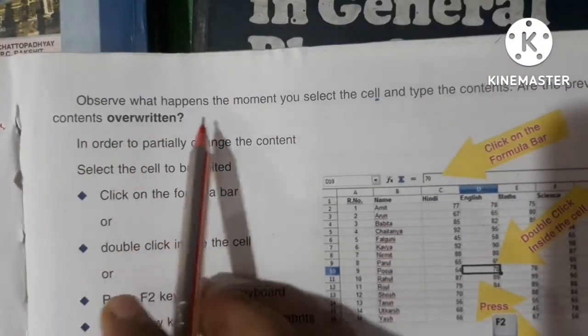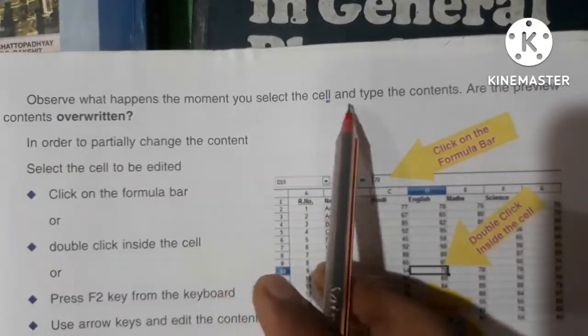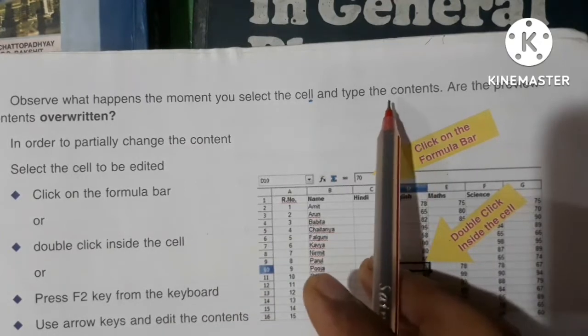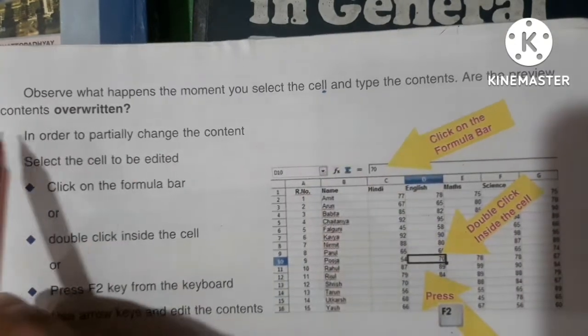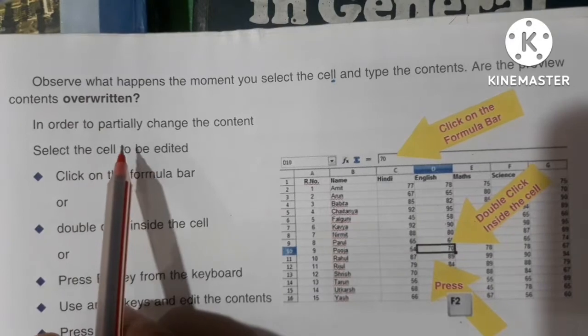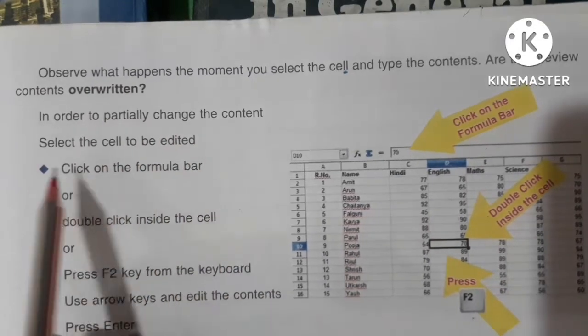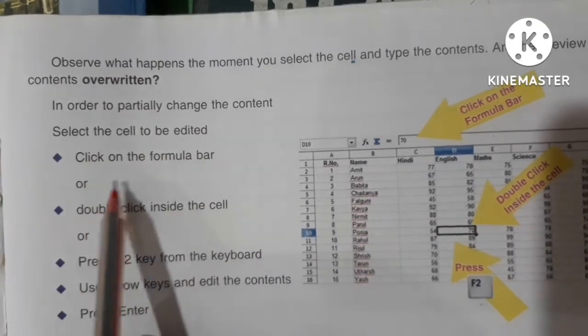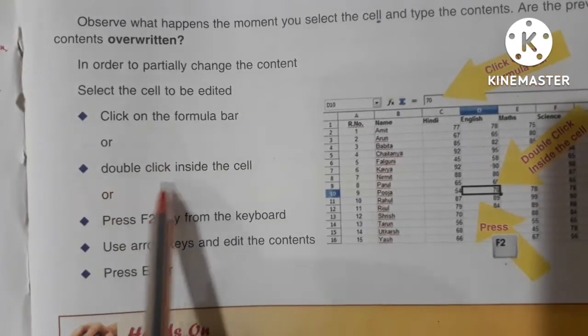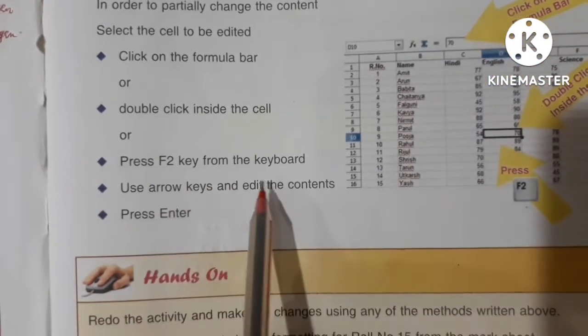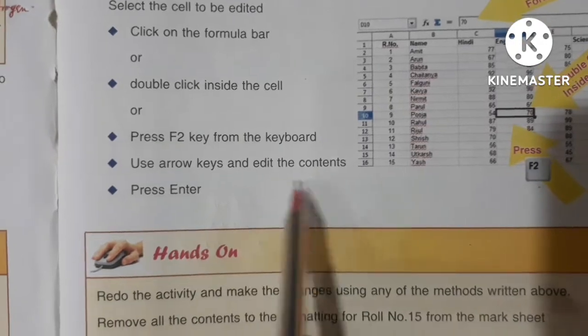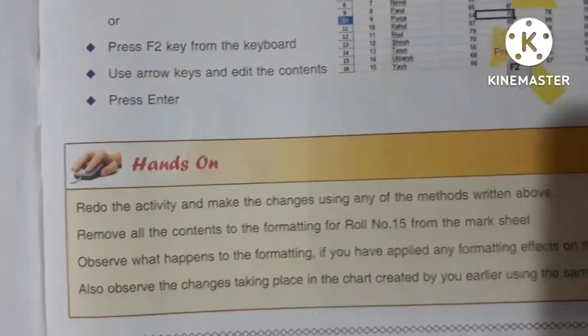Observe what happens the moment you select the cell and type the contents. Are the previous contents overwritten? In order to partially change the content, select the cell to be edited. Click on the formula bar or double click inside the cell or press the F2 key from the keyboard. Use arrow keys and edit the contents. Press Enter.